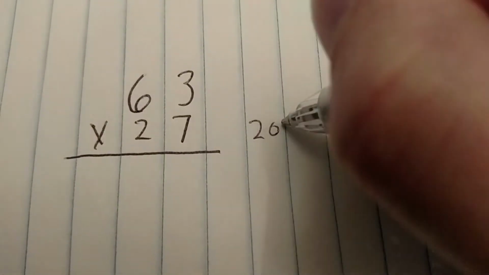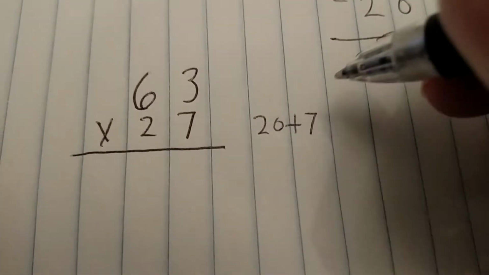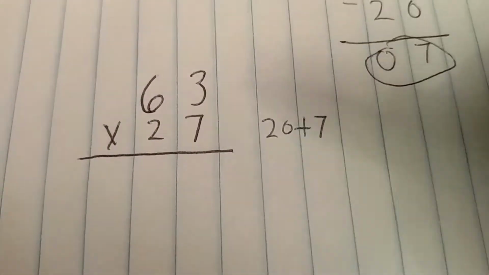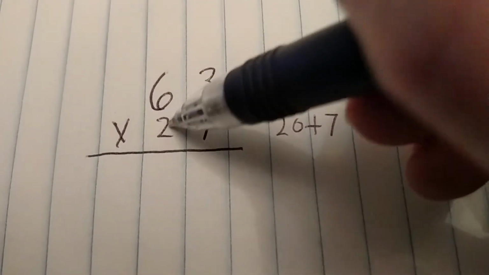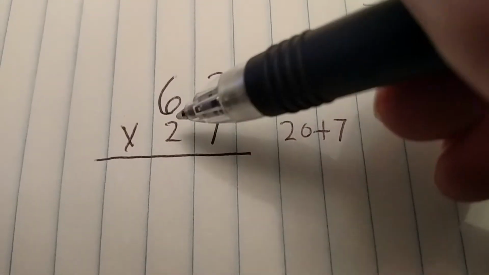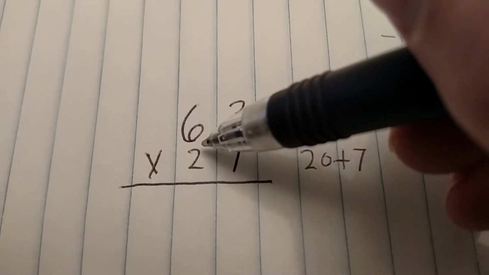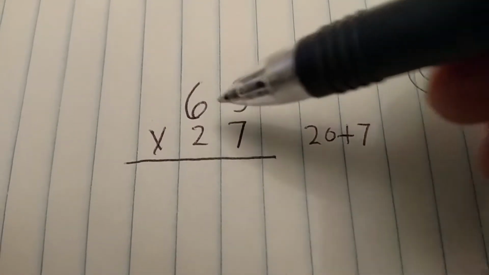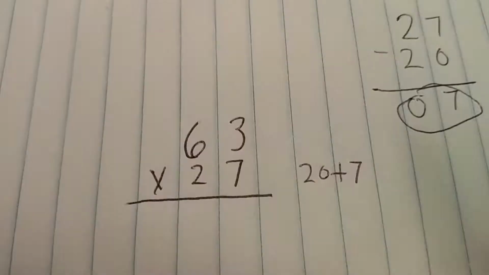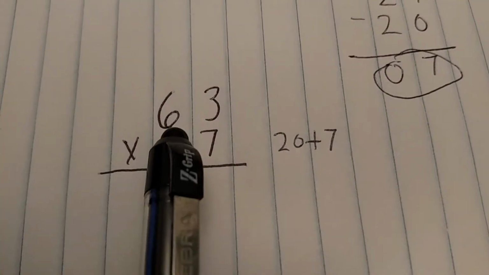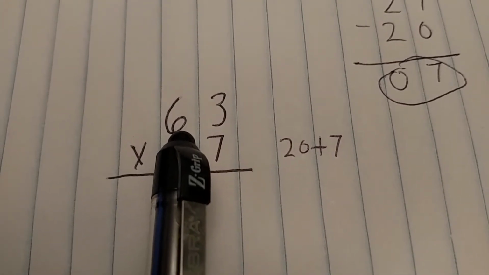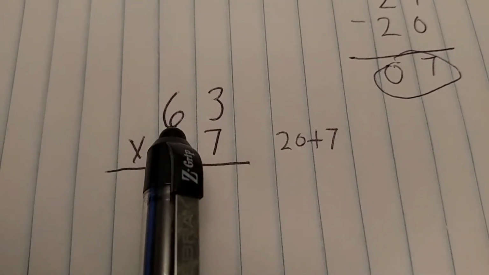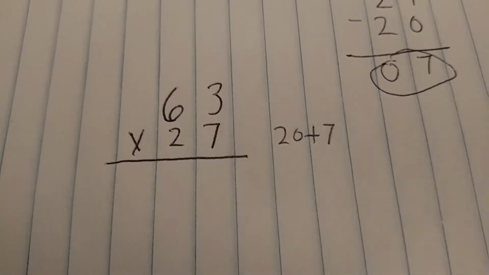So 20 plus 7. And the reason is I need them to realize, and you to realize if you're a kid watching this, that this stands for 20, not 2. That is really important later on after we get through the first step. So to do this, we start off by going one digit at a time. So we go to our ones place, which is the 7 in our multiplier, and multiply that by the numbers on the top. So first we do 7 times 3, which is 21.